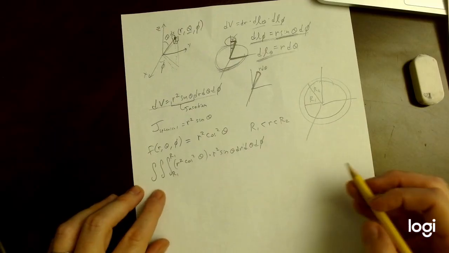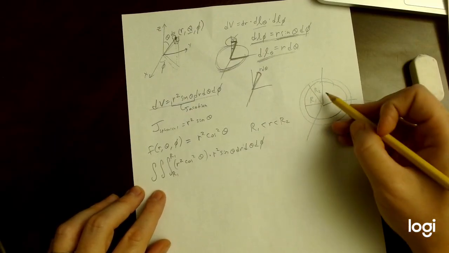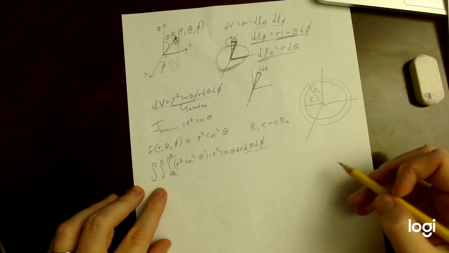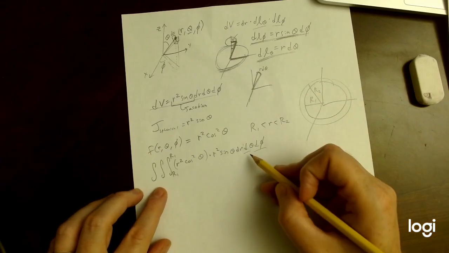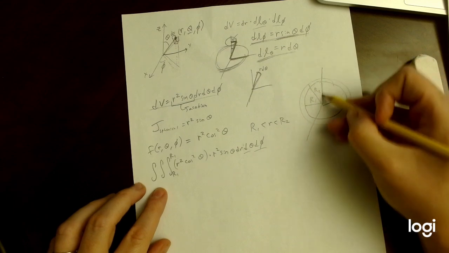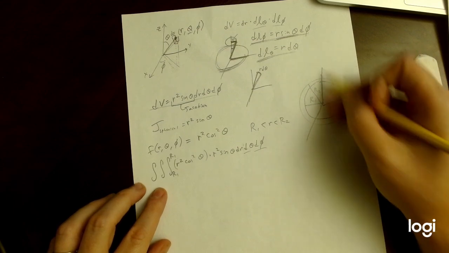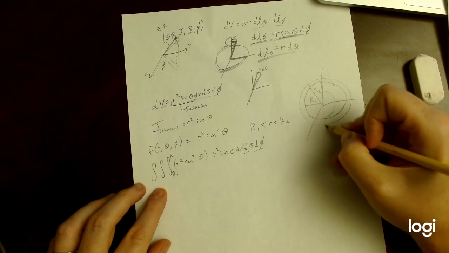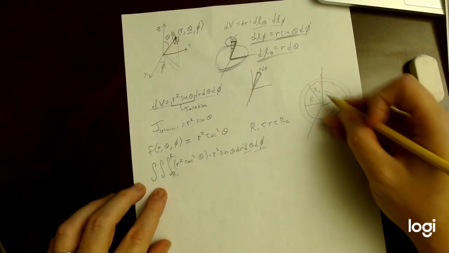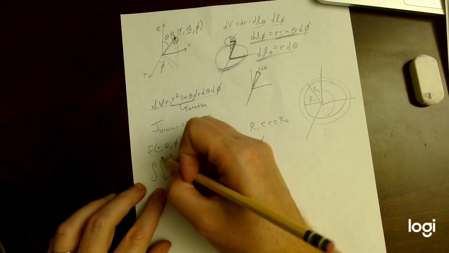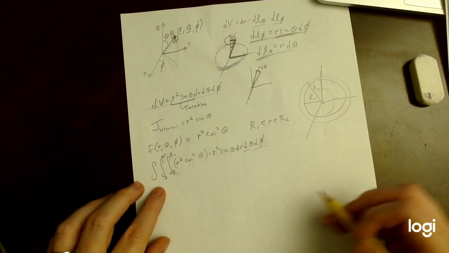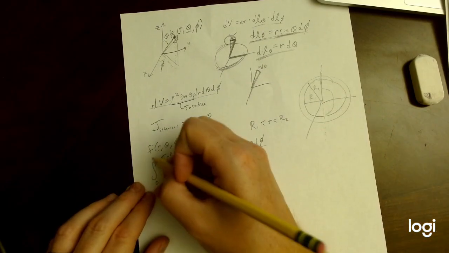Anyway, to do this, in the angular d thetas and d phis, the theta, we know, goes from 0 at the positive z-axis and varies down to pi, so 0 to pi in the theta direction, and in the phi direction we go 0 to 2 pi.